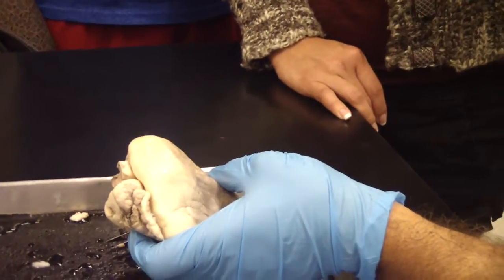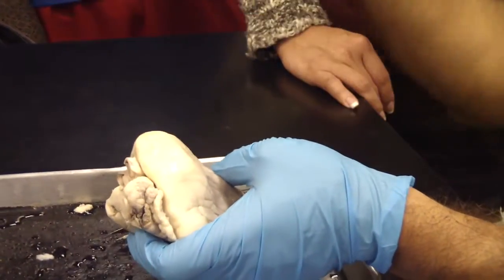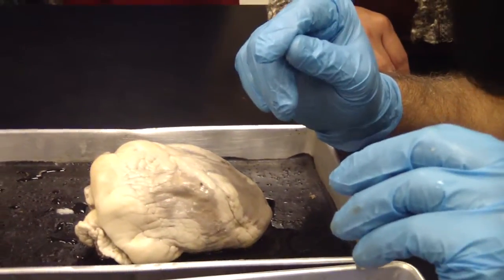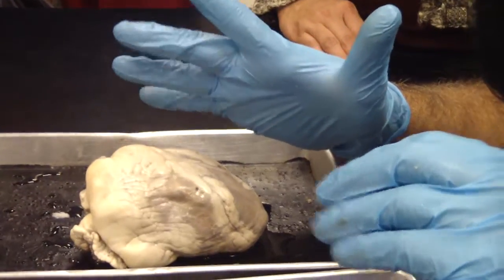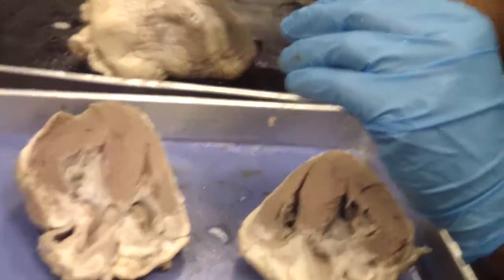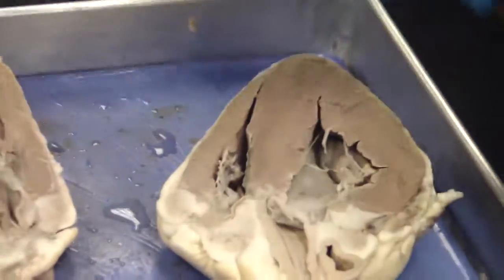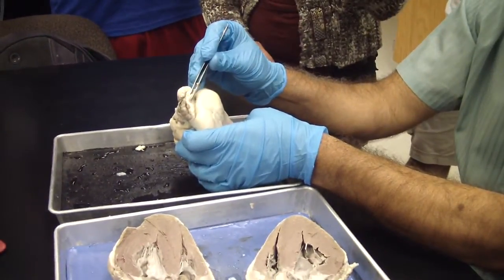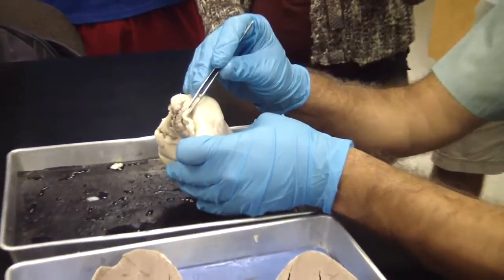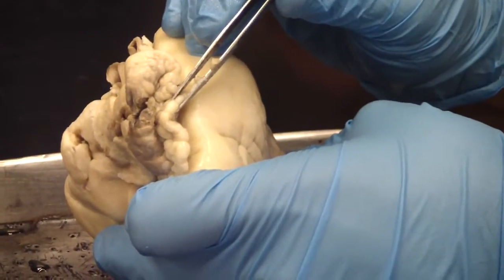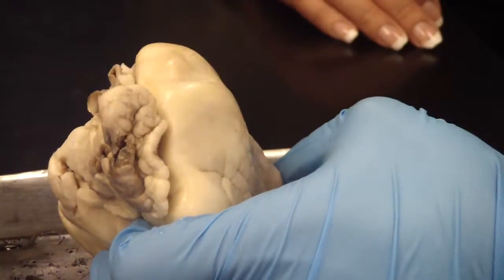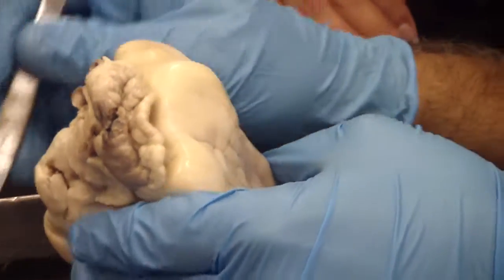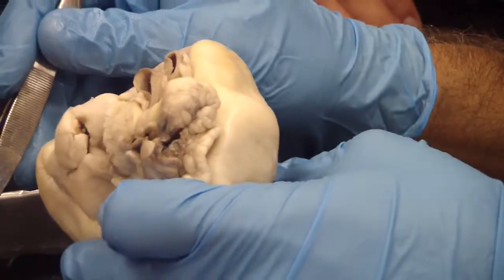Guys, bring that model of the heart. Can you put it on the stand and put it right here so that you can see. If this is the right atrium or right auricle, which blood vessels go to the right atrium? Superior vena cava and inferior vena cava.